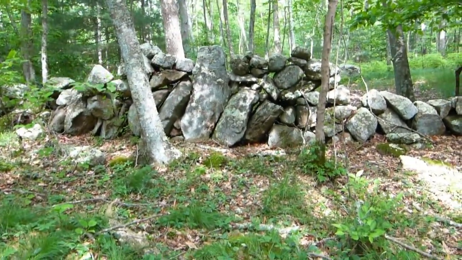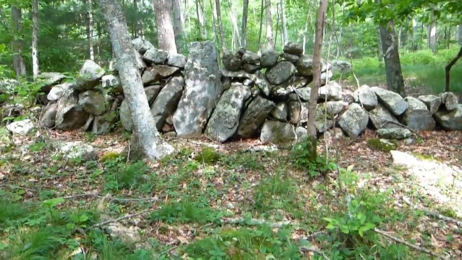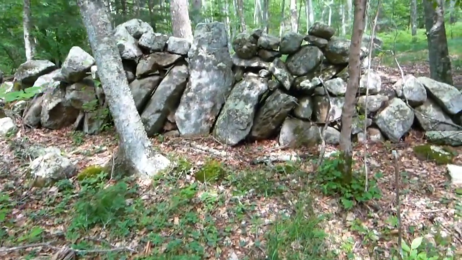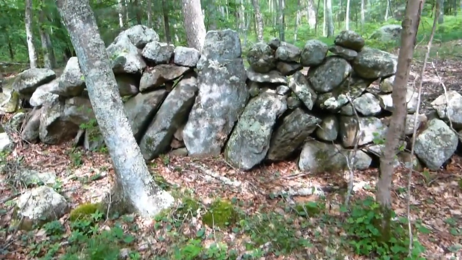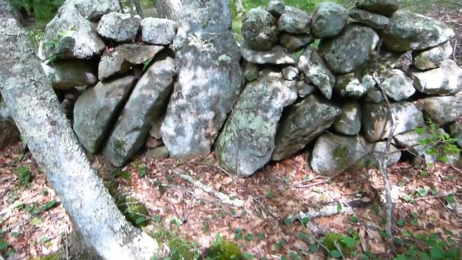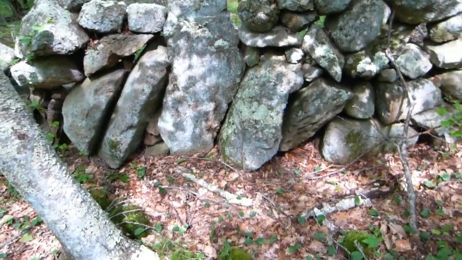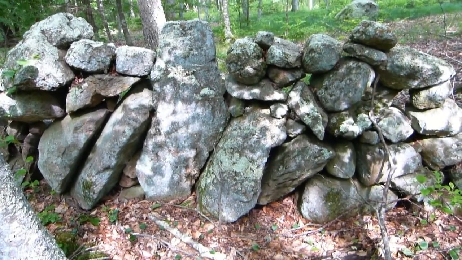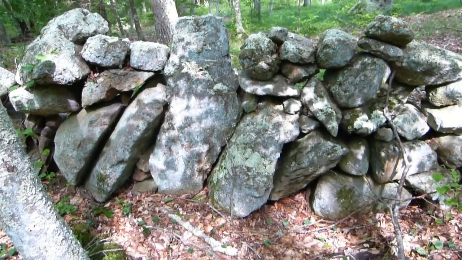And that aligns to the equinox sunrise, which is at 104 degrees. Now we'll note that in this case, we have 3 perpendicular rocks: 1 on the right and 2 on the left.